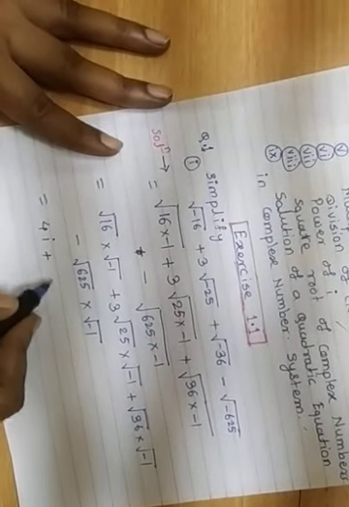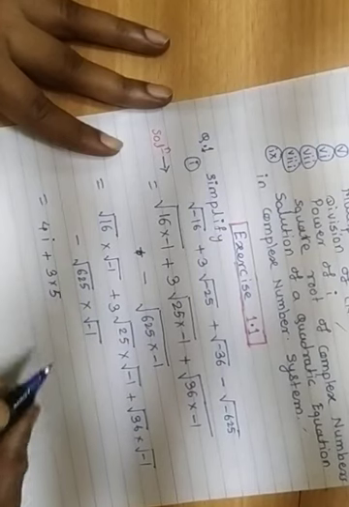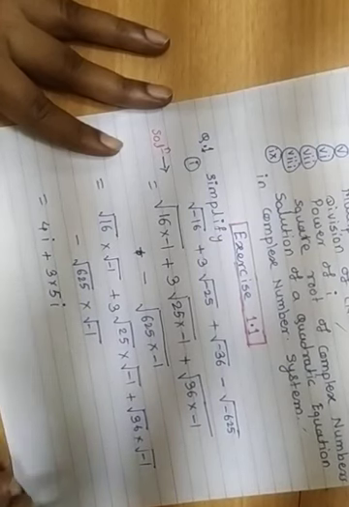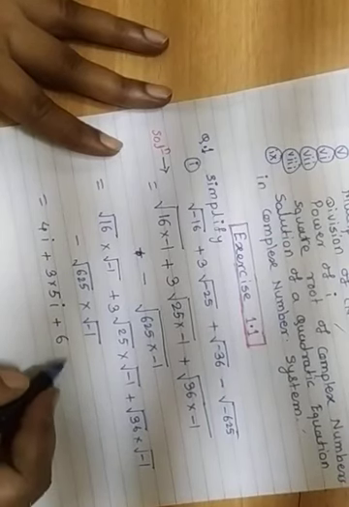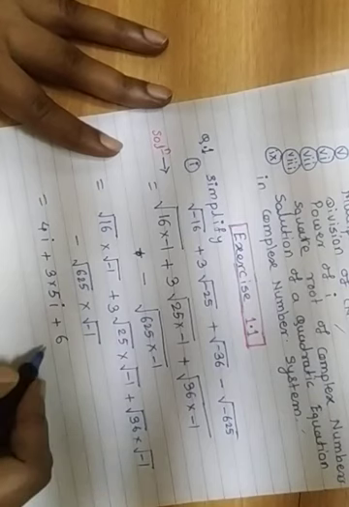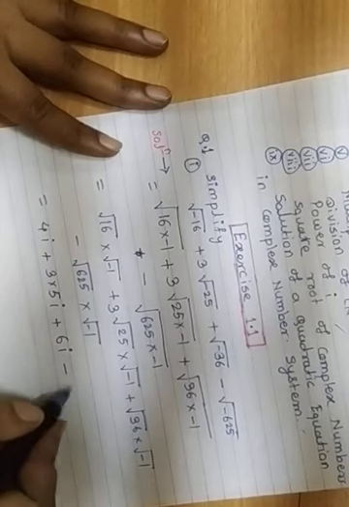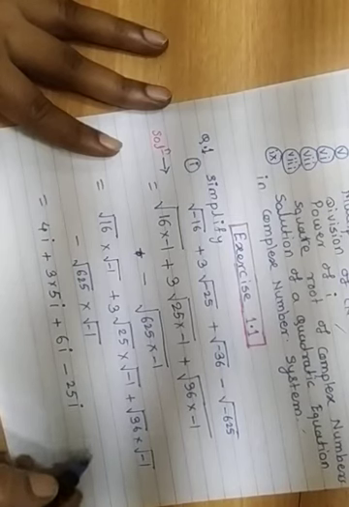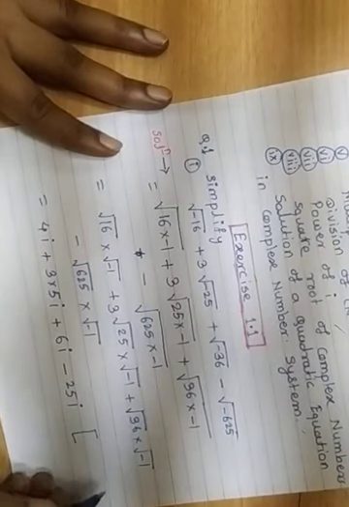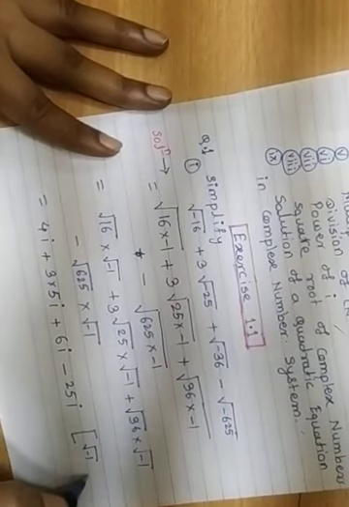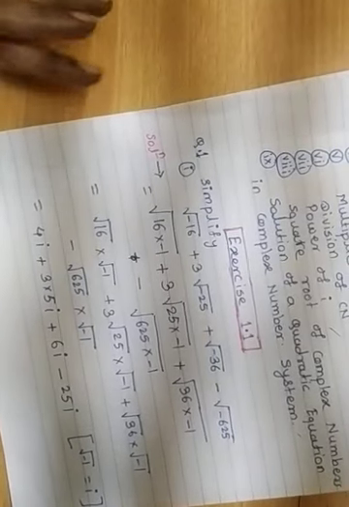Plus 3 into root of 25, which is 5, into i. Plus the square root of 36, which is 6, into i. Minus 25i, because the square root of 625 is 25.